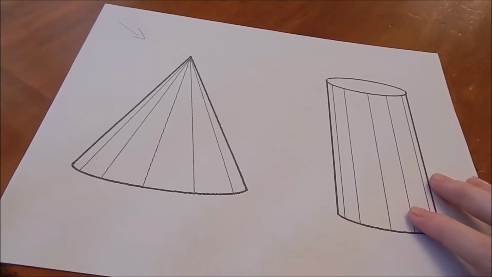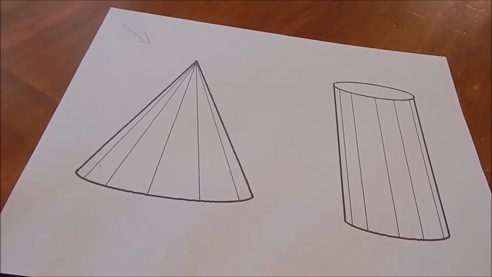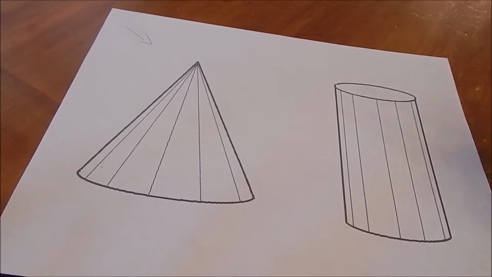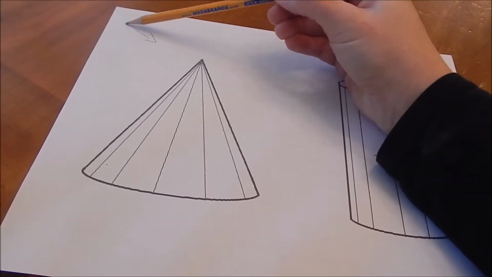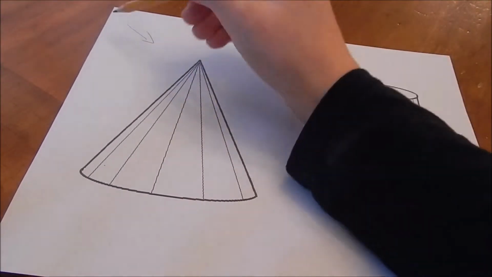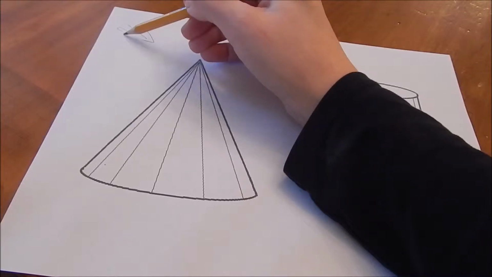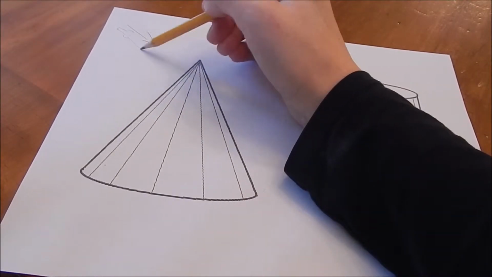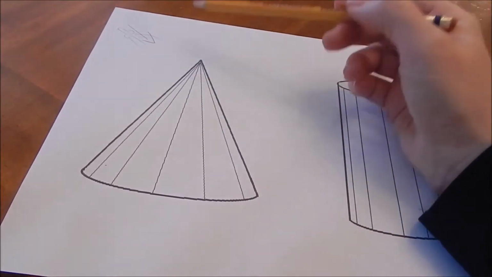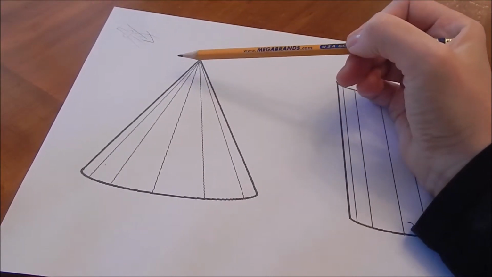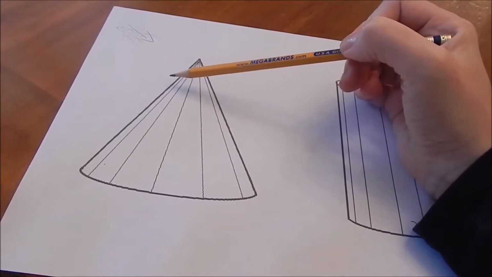So we're going to start our shading with this paper that has the cone and the cylinder on it. Now, like I said, we're going to pretend that this is a light shining down from the corner. If you want, you could even draw a little flashlight and have its little beam shining down on your paper. So that way you remember where the light is coming from.